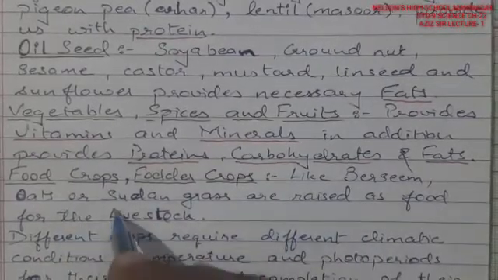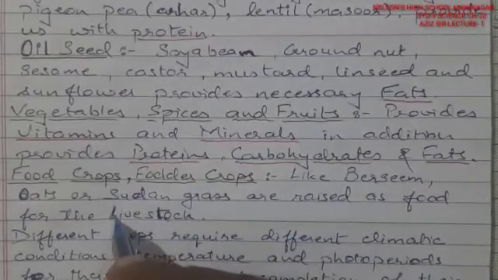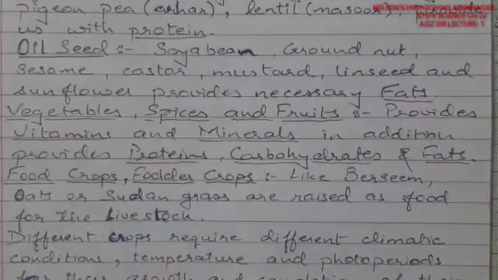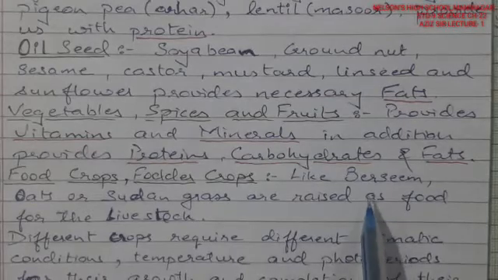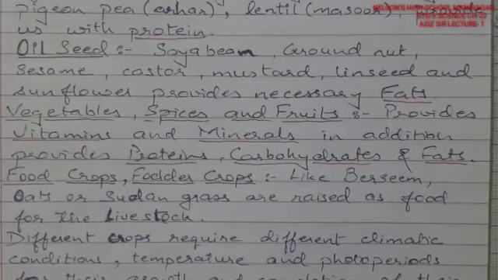Livestock are our animals, like cow, buffaloes, goats and sheep. For those animals to eat, we raise certain kinds of crops, which are called fodder crops. These are the ones mentioned.